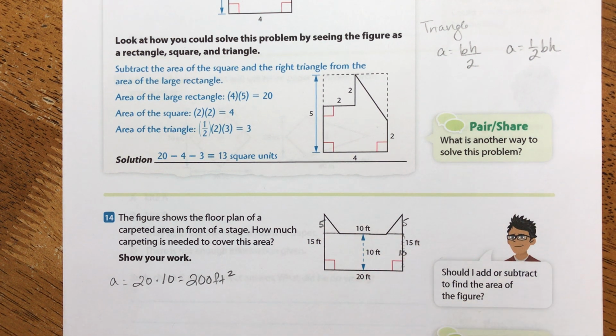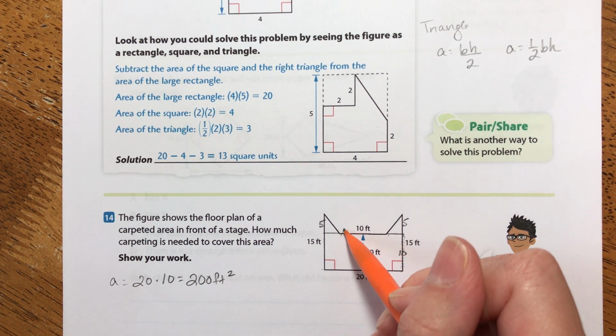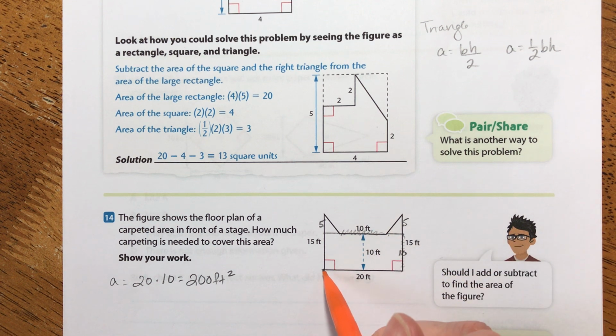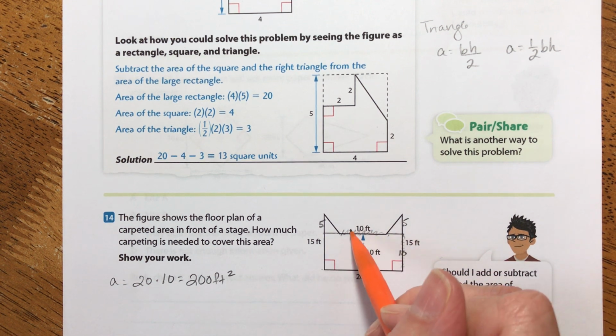Right here, this little thing. Here's what I know. This entire side is 20. This much is 10. All right, I don't want this. So if all of it is 20, I'm going to take 10 away.